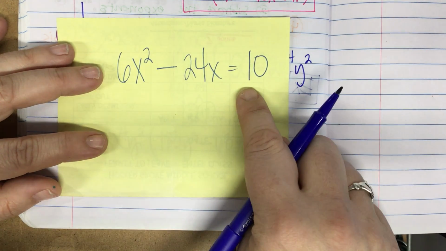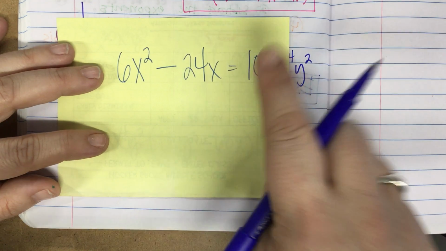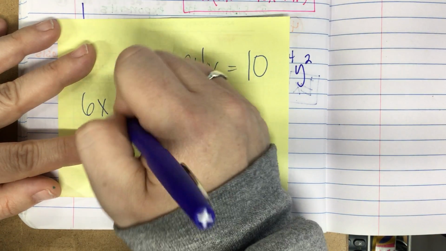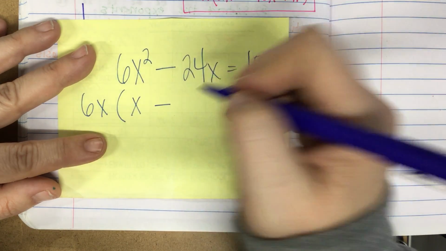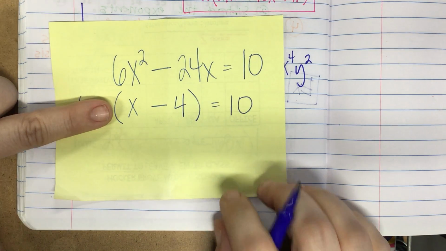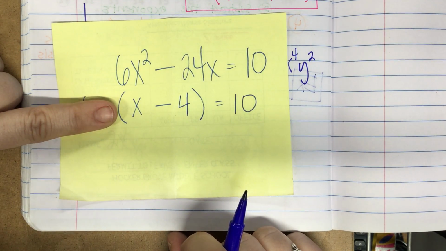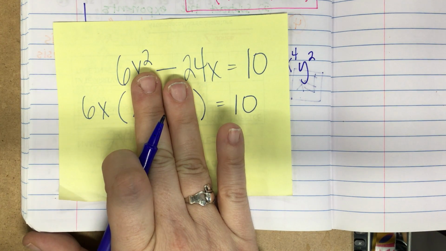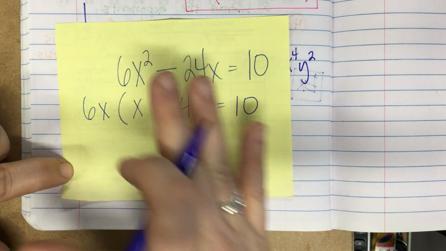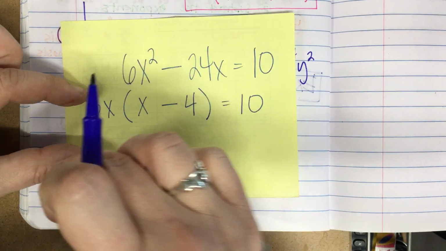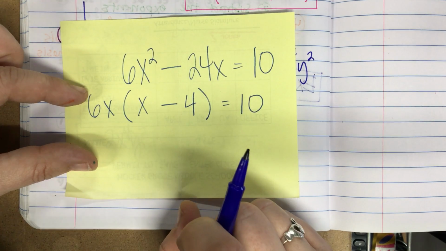But this way we can't. However, if I factored it, can you now solve for x? So you have to be able to take the problem and factor it so that we can then next solve for our answers.